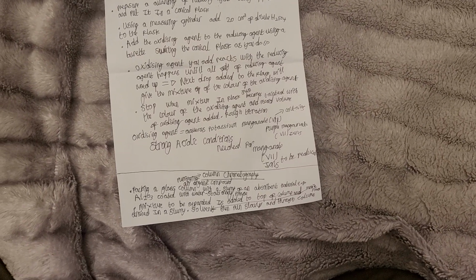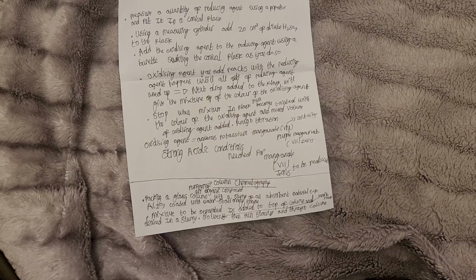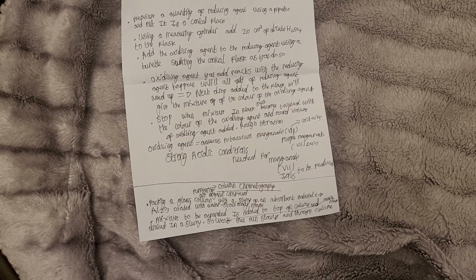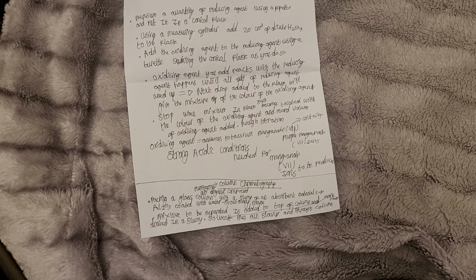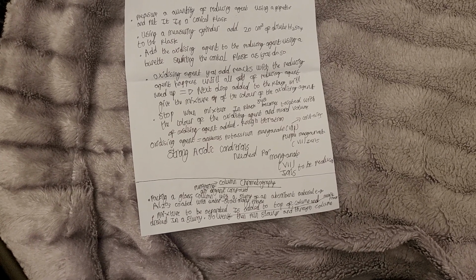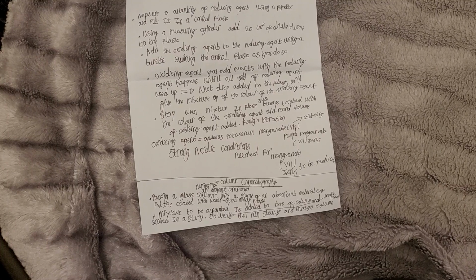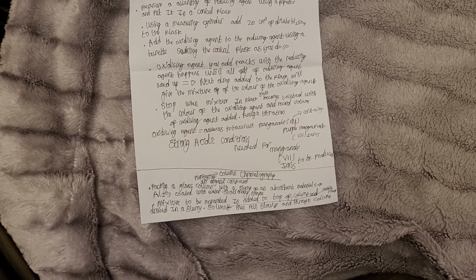Column chromatography. So basically, this is used for purifying an organic compound. We're packing a glass column with a slurry of an absorbent material, for example, aluminium oxide coated with water, stating this is the stationary phase. The mixture to be separated is added to the top of the column and drained into the slurry.